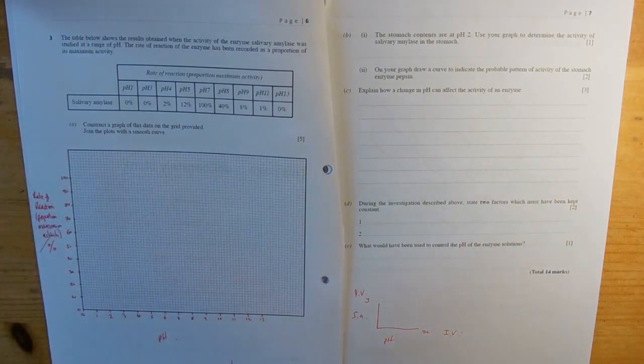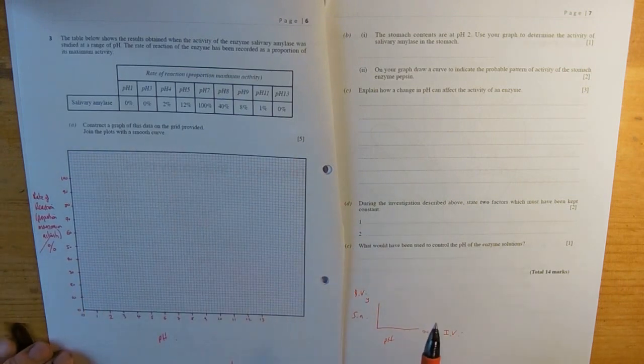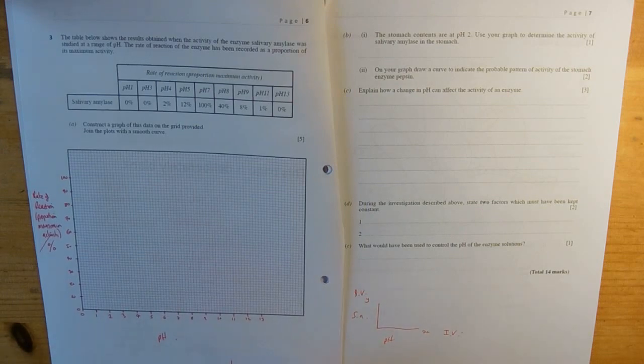There we go. So it's moving half of that scale as well, more than half that scale. I'm drawing this in red just to make it stand out. You would draw this in pencil, because of the number of mistakes you're likely to make, particularly when it's asking you to join the plots with a smooth curve. So if you've got a pencil and a rubber, that's definitely the best way of doing it.